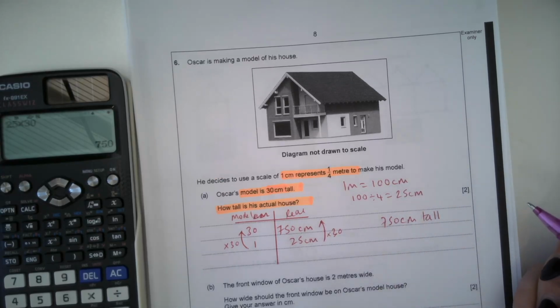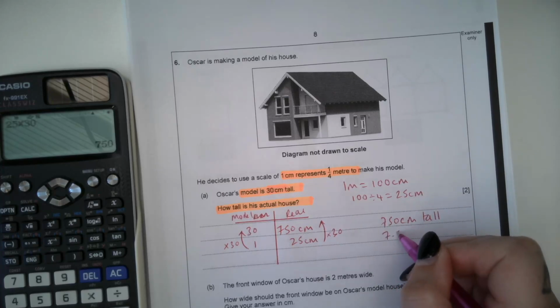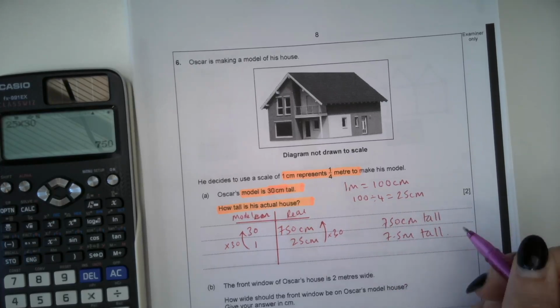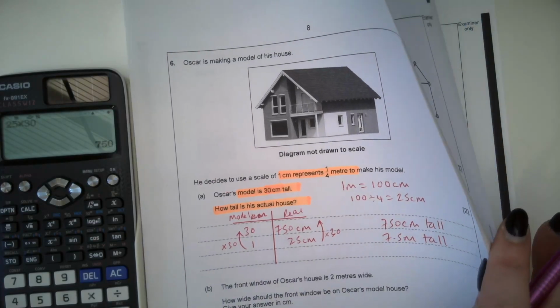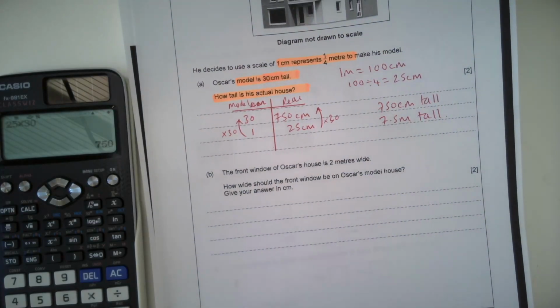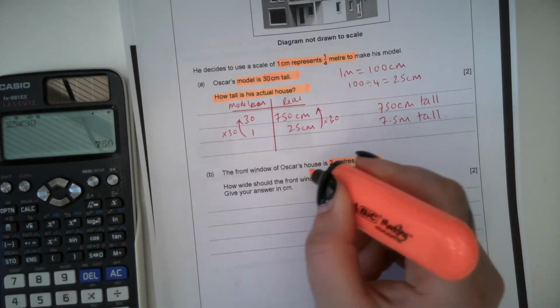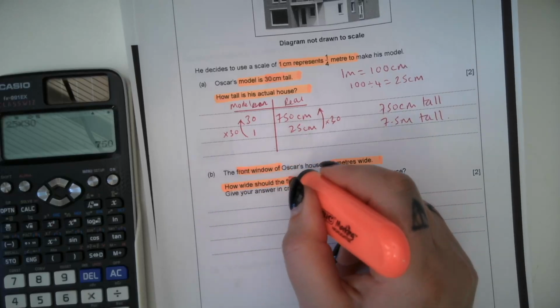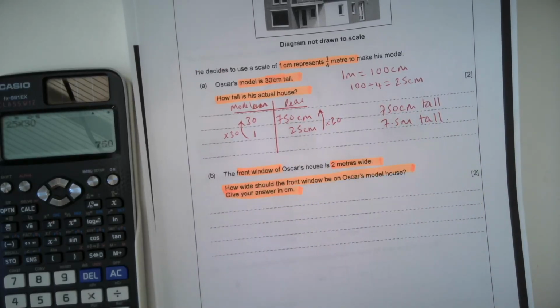However, I'm going to change that, guys, to metres. You don't have to, but I don't think centimetres is a reasonable thing to talk about house height in. So I'm going to say that that's 7.5 metres tall. You will get marks for either of those answers, guys. Part B. The front window of Oscar's house is 2 metres wide. How wide should the front window be on his model house? Give your answer in centimetres.